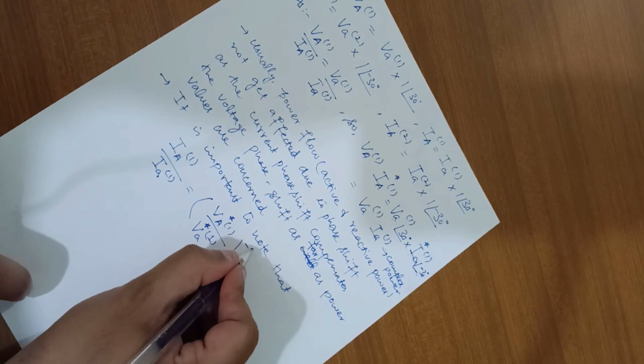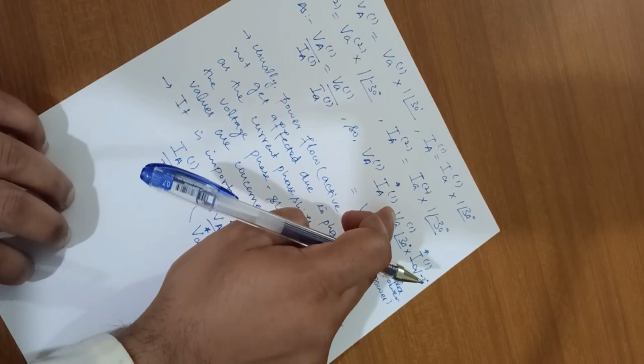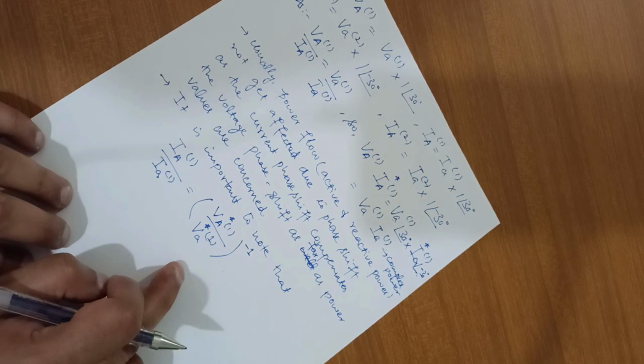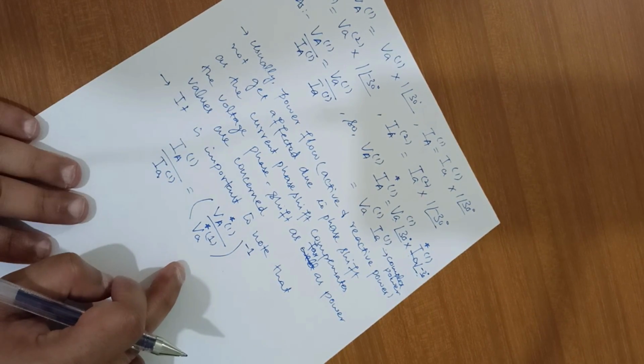And its whole inverse, right? From this equation you can find this. It is very easy to calculate. You can calculate it yourself.